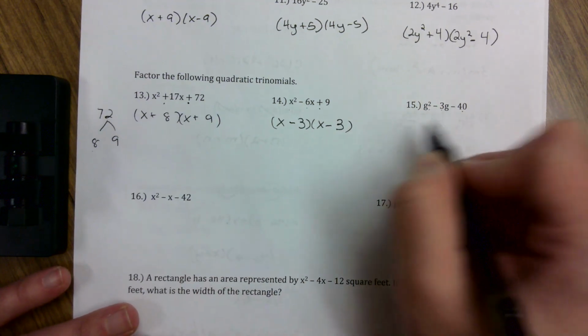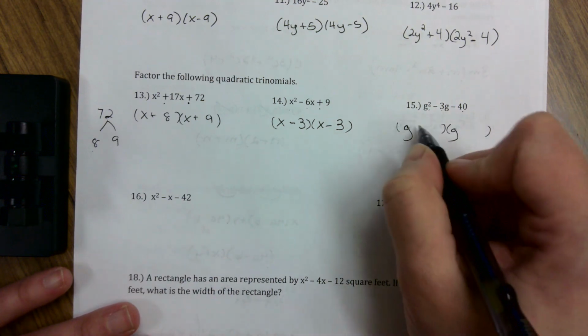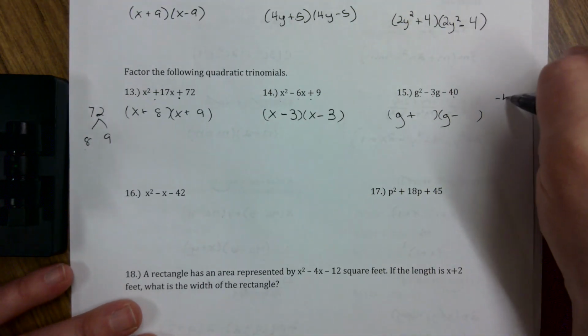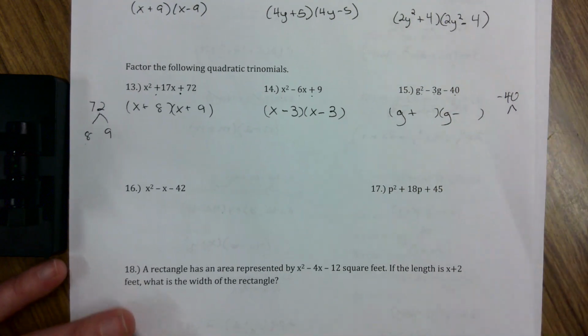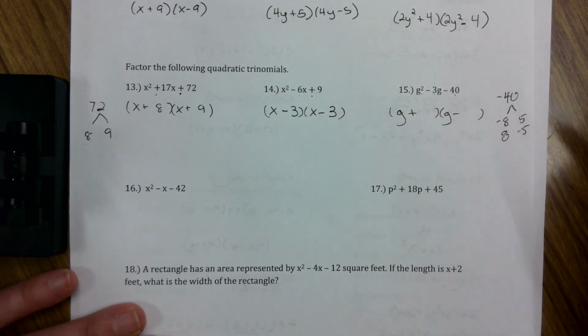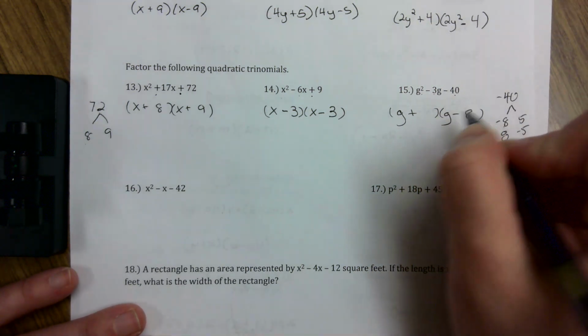Do you have three terms with a plus in the back? No, so the signs aren't going to be the same. One's going to be plus, one's going to be minus. So, factors of negative 40 that give you negative 3. Well, we have a negative 8 and 5, or 8 and negative 5. Let's see, does that give us negative 3? The first one does.